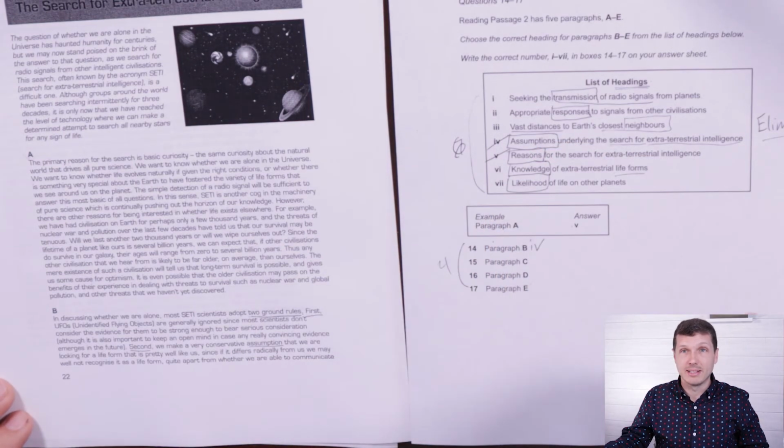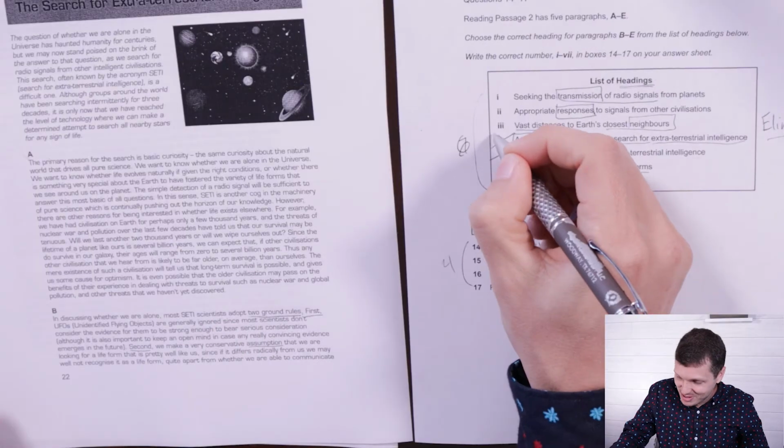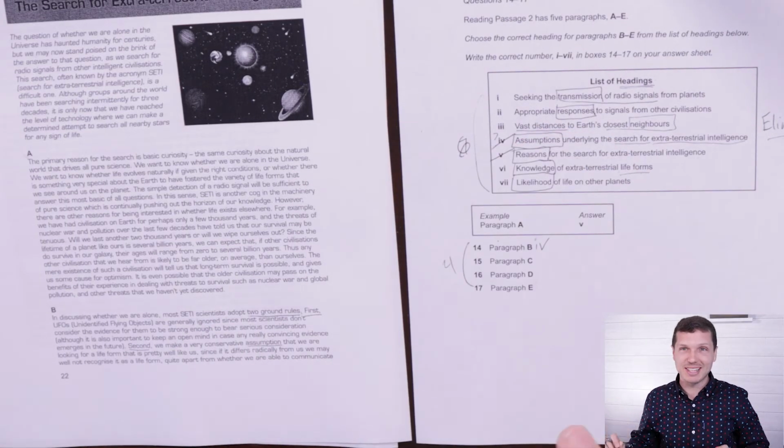And then I eliminate it. Here's the thing with elimination though. If you don't feel very confident in your answer, you might not want to eliminate it, right? Or you might want to just do a weak elimination or an elimination with a question mark that way. But if you are very confident that was the answer, eliminate it, okay?